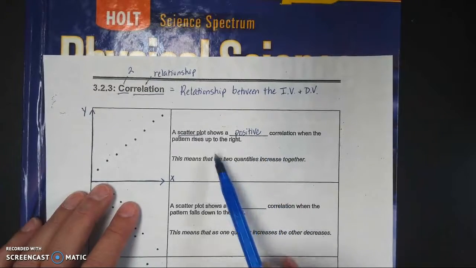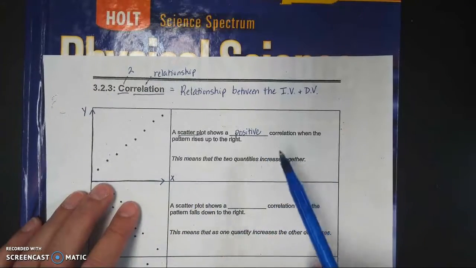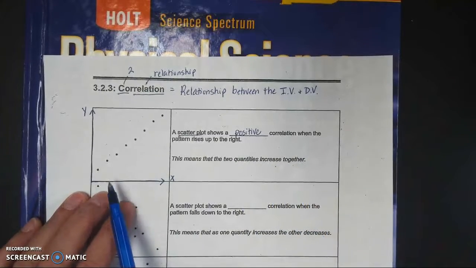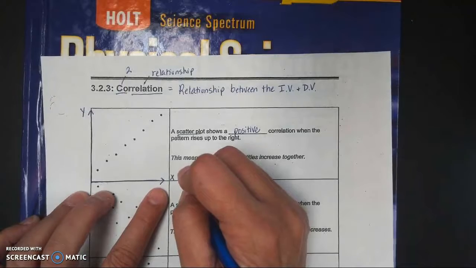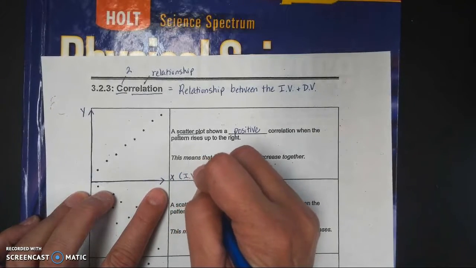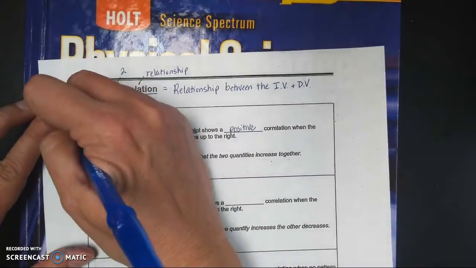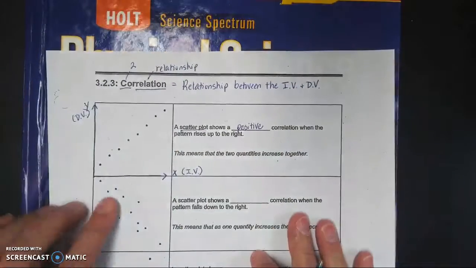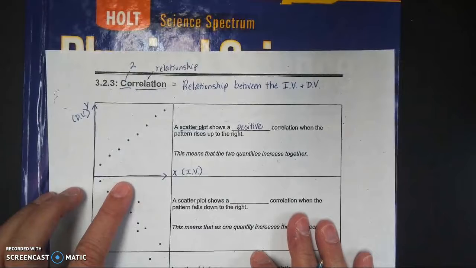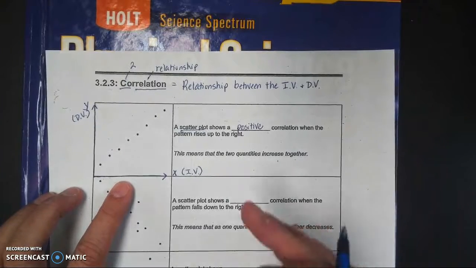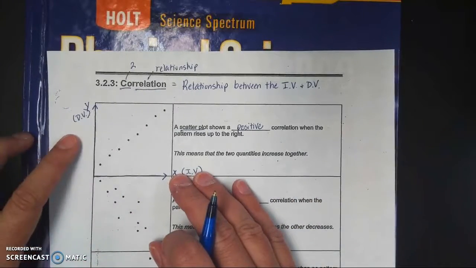What this tells us is that the two quantities are increasing together. In other words, as the independent variable, which is on the x-axis, is increasing, the dependent variable is also increasing. A good example of this is the relationship between smoking and cancer.